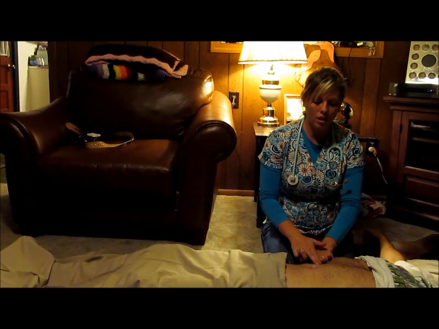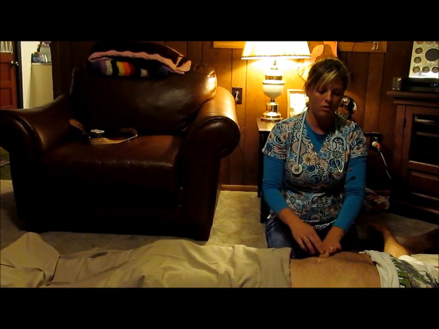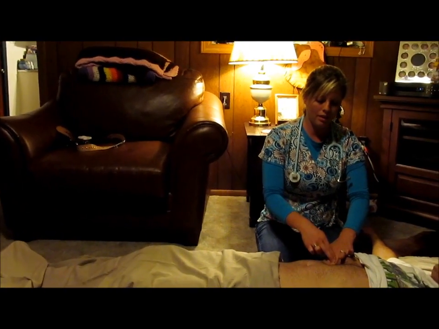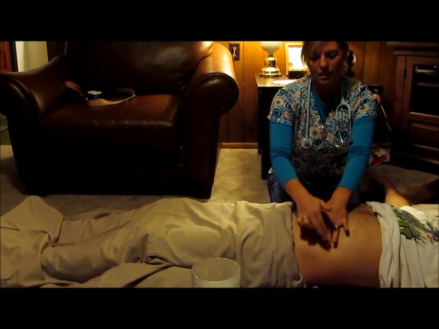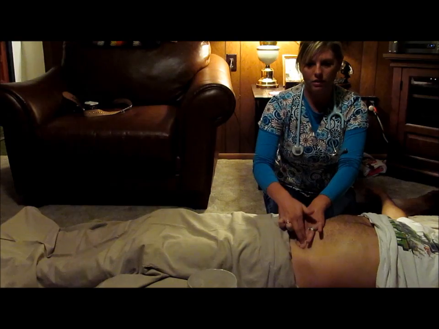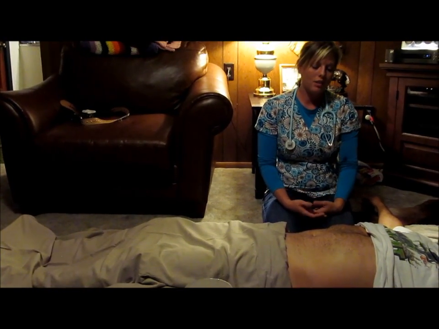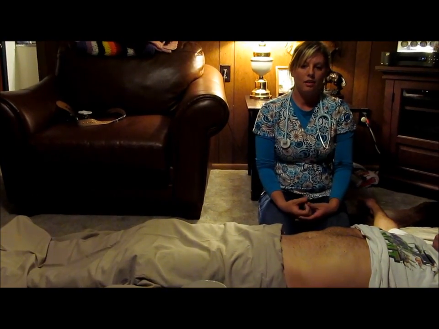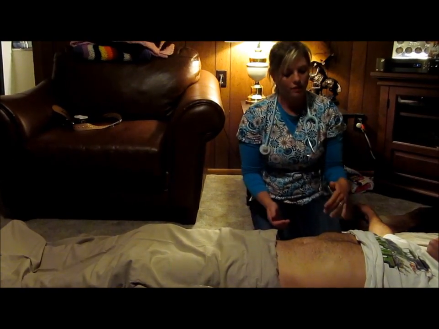And as you move along, you want to follow your path. You want to go from your right lower to your right upper, and you want to come up around by the liver, over to your spleen, to your left upper quadrant, and to your left lower quadrant. Next, you want to percuss around the liver, and this is going to be where you find your upper and your lower borders for your liver.